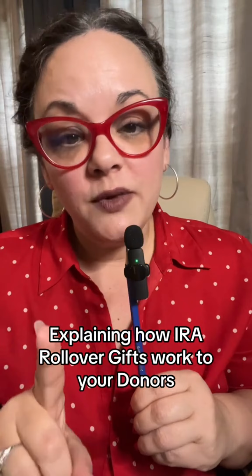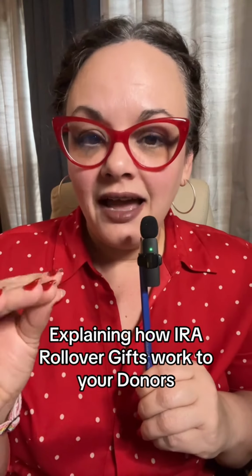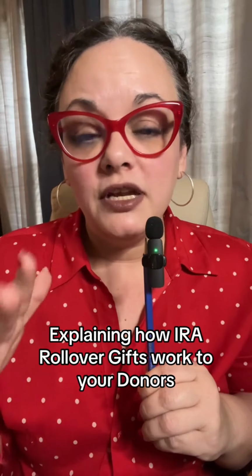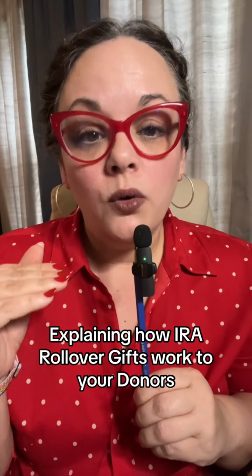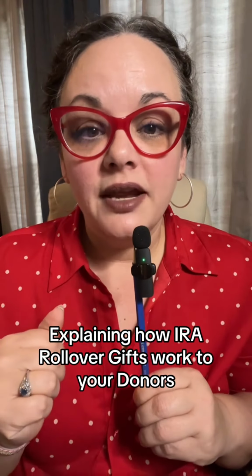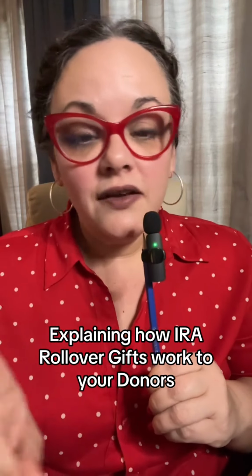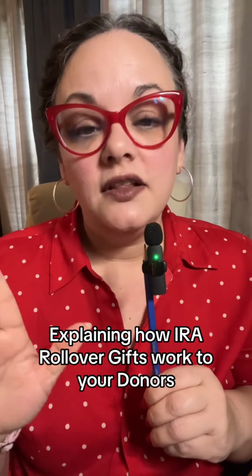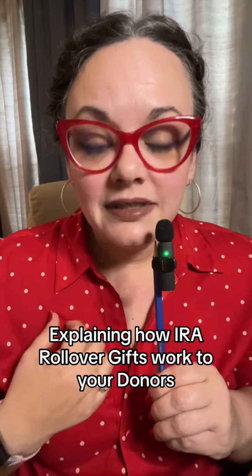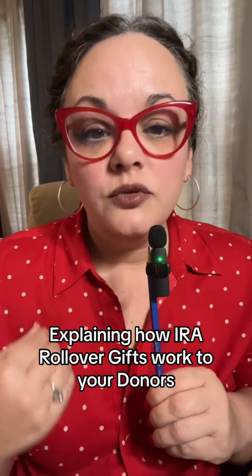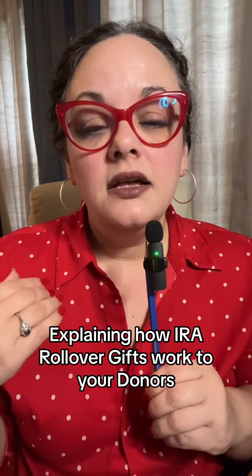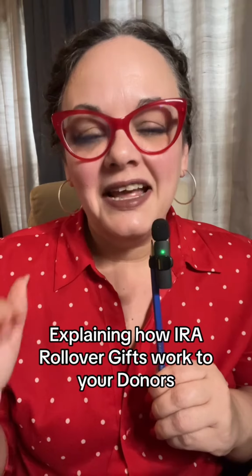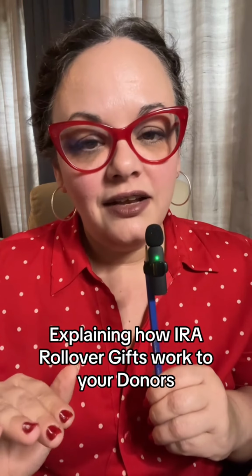The first piece of information you're going to need is the EIN, or Employer Identification Number, for your 501c3. And you need to make sure that you're a 501c3 charitable organization and that you qualify to receive a qualified charitable distribution from an IRA. So once you know that information and the EIN, you're going to have that on hand.